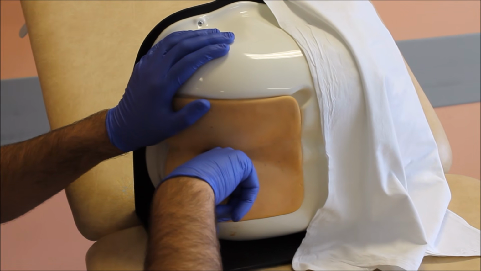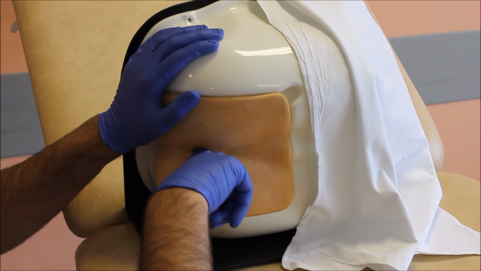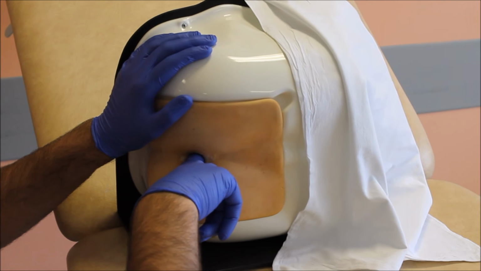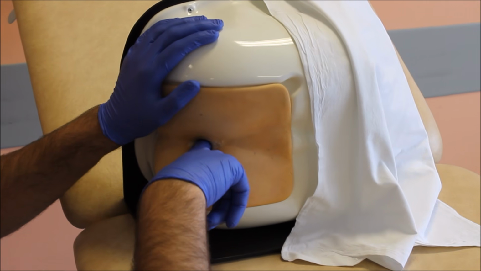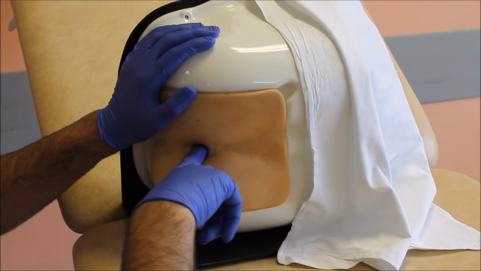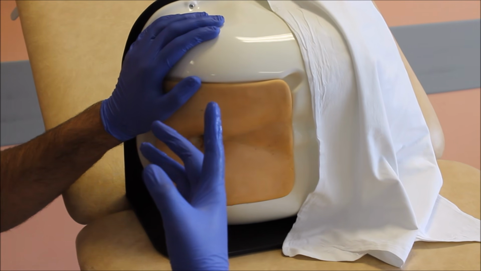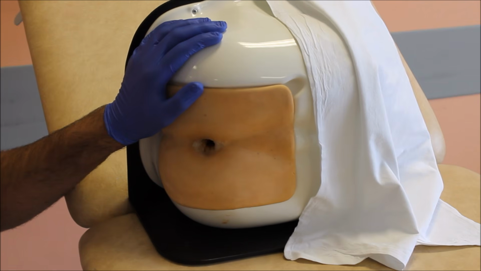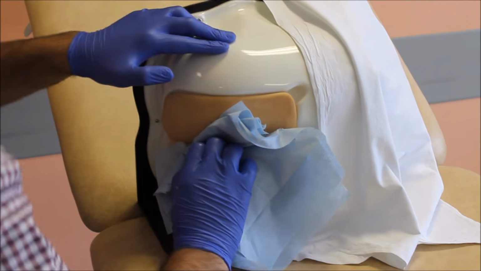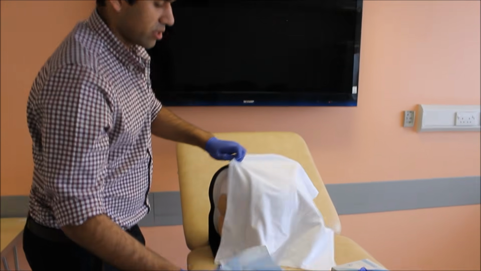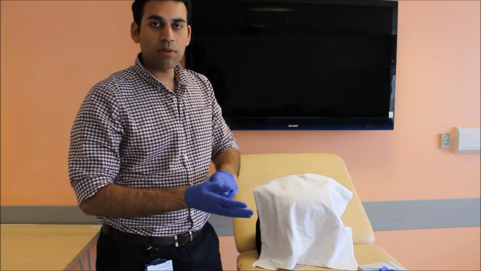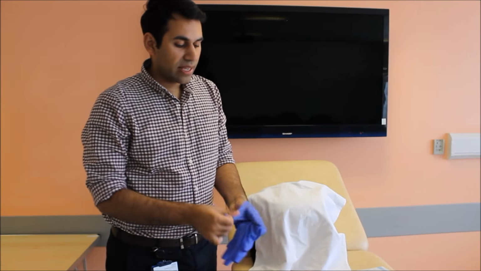I'll be gently removing my finger, and at that time I'll be asking the patient to squeeze my finger to check for anal tone. And then very gently take the finger out, look for any bleeding or discharge, and offer wipes to my patient. And after that, I will cover my patient. So this was a normal prostate examination.